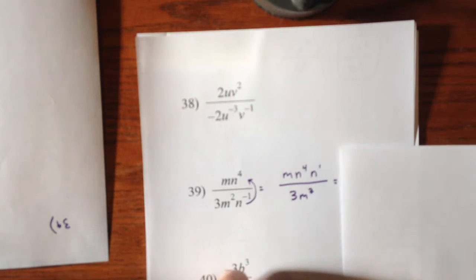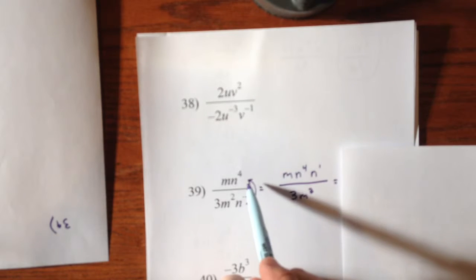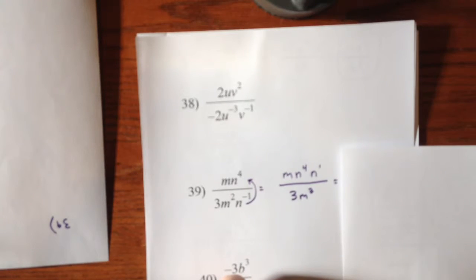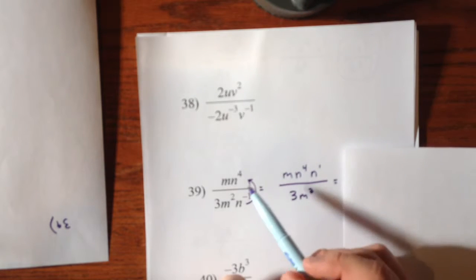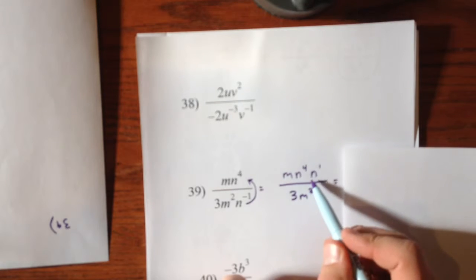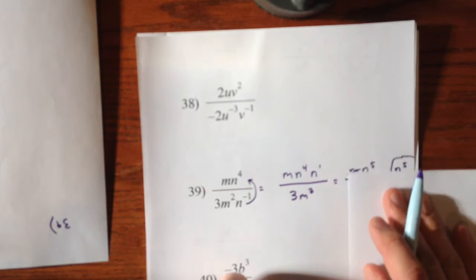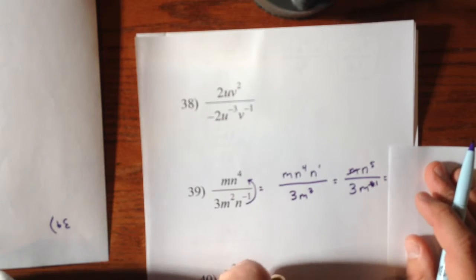Just rewrite the n to the first up top, and it's going to become positive. Alright, and then it does join the n to the 4th. Okay, so n to the 4th times n to the 1st is n to the 5th. So that's what I'm going to write next.